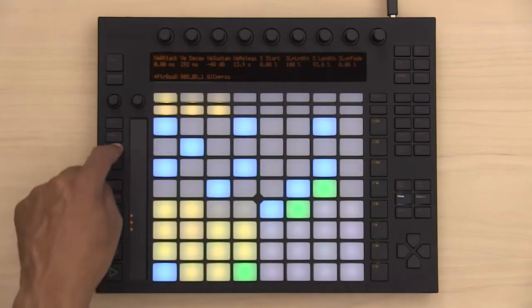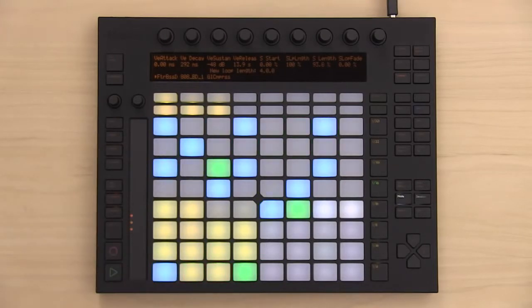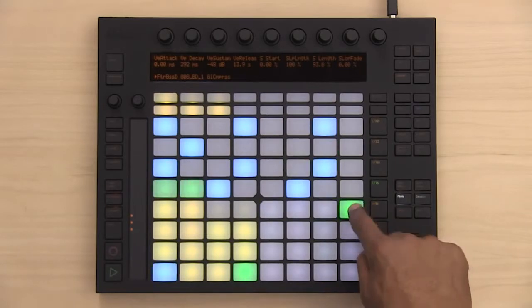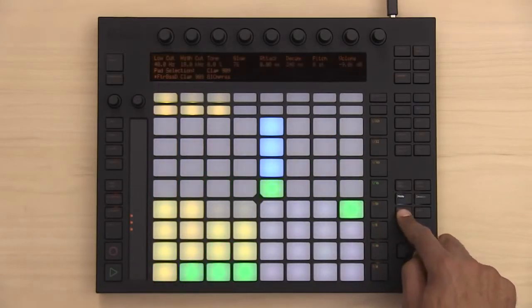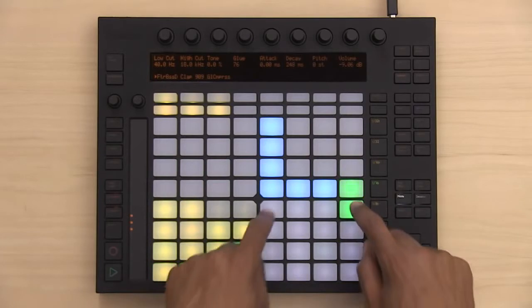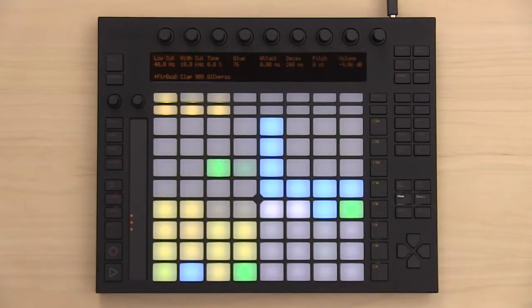The double button allows me to double the length of the recorded loop, as you can see from the loop length pad section. I can then select one loop length pad to edit that particular part of my loop, and then press the two pads simultaneously to get the overall loop length again.